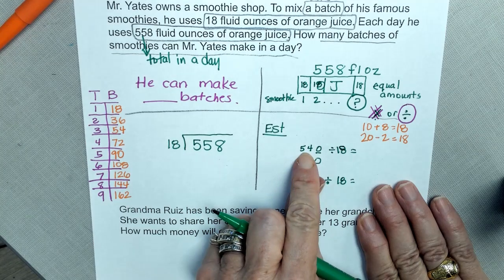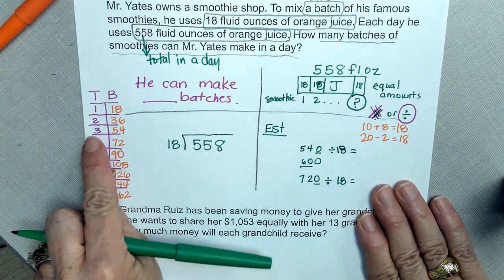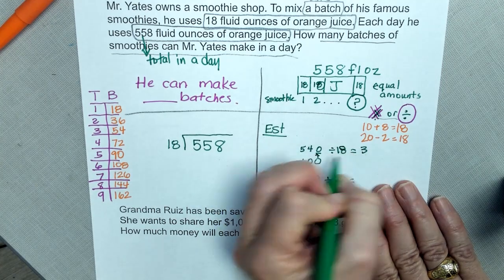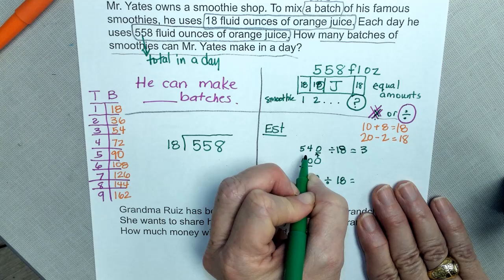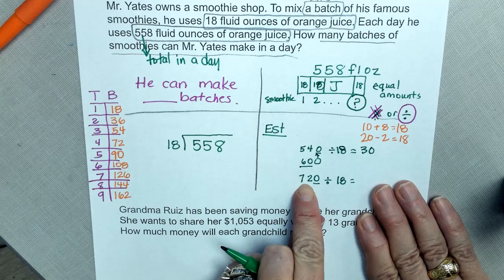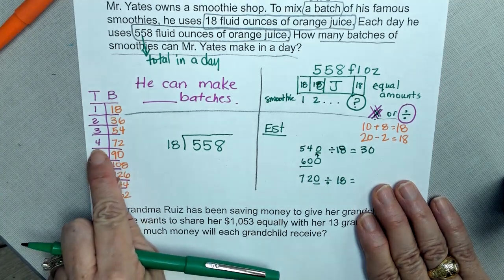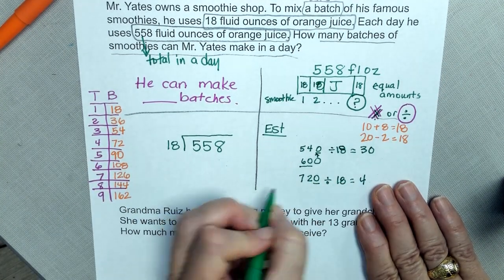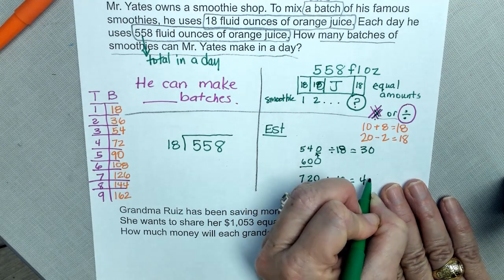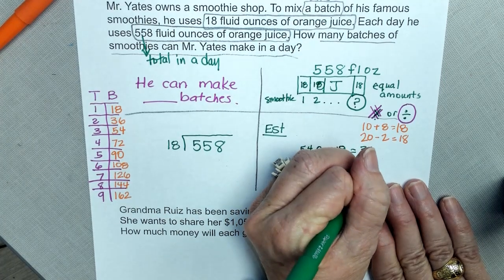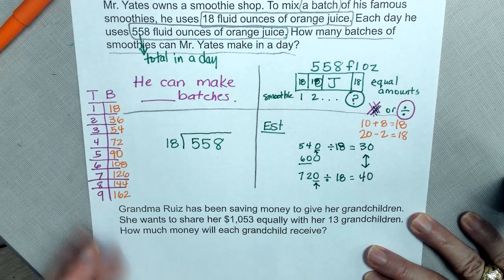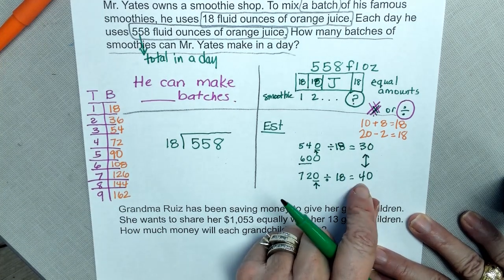So if I think about 54 divided by 18, that answer is 3. So I can write 3, and then I need to add a 0 because we're talking about 540, not 54. So that answer would give me 30. When I think about 72 divided by 18, that answer is 4. But we don't want to write 4, we want to write 40 because we're talking about 720 divided by 18. And remember, it's those relationships that will help us get good estimates. Boys and girls, this is my range. My answer should be somewhere between 30 and 40.